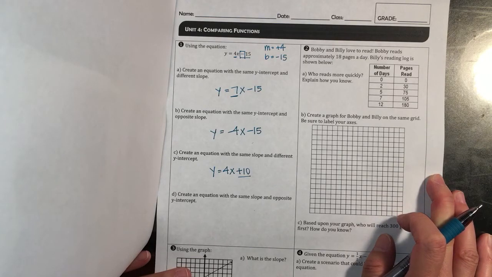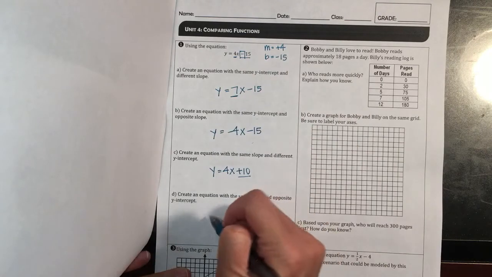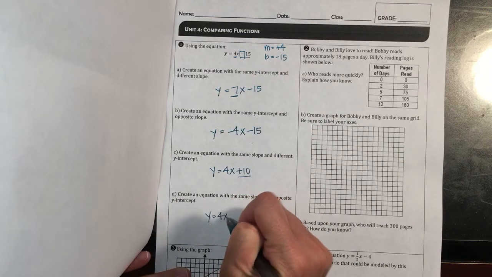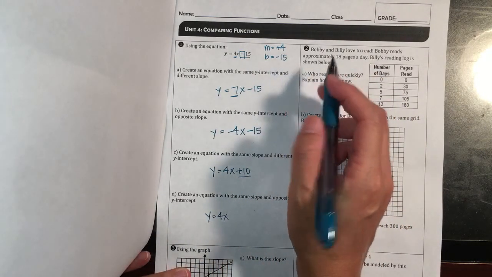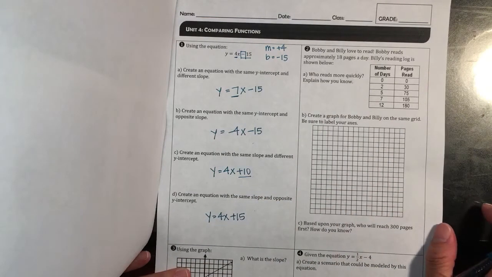D, create an equation with the same slope and opposite y-intercept. So the same slope is positive 4, y equals 4x. The opposite of negative 15 is positive 15. So I'm going to go ahead and write that.